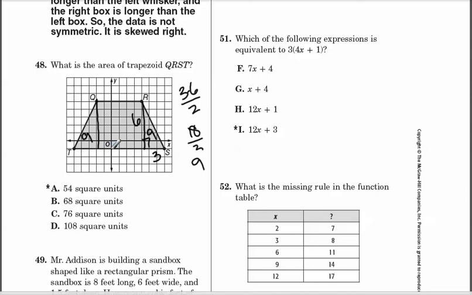And this is 1, 2, 3, 4, 5, 6. So a 6 by 6 shape, or 36. Add them together. 9, 9, and 36 make 54.